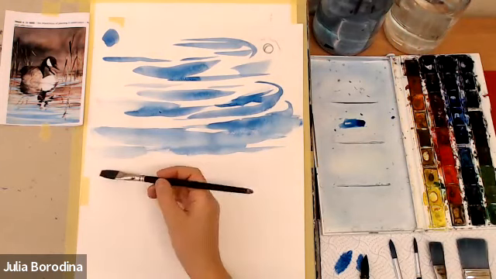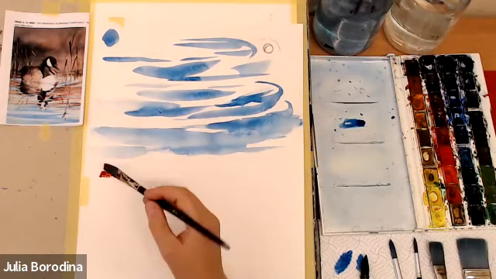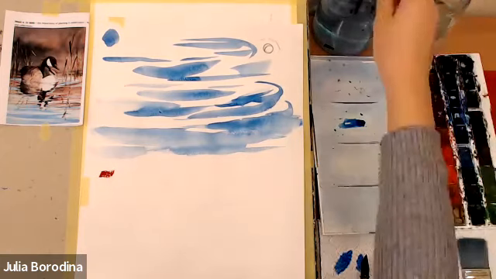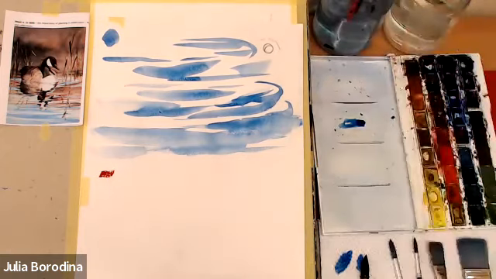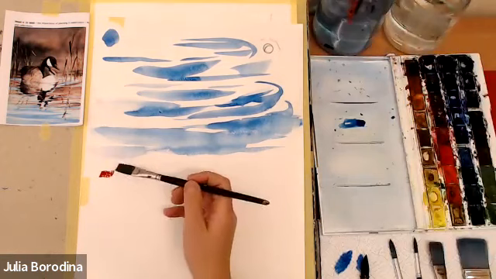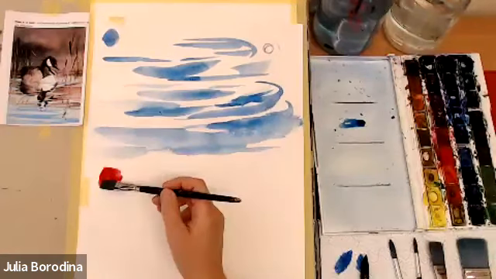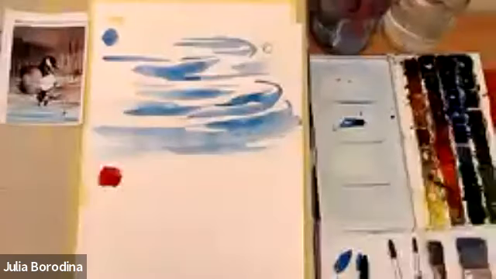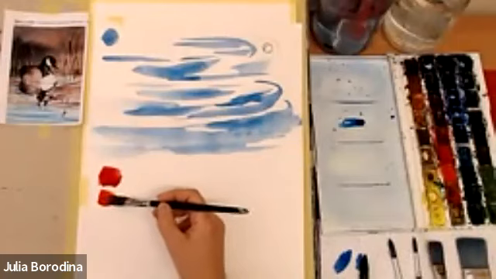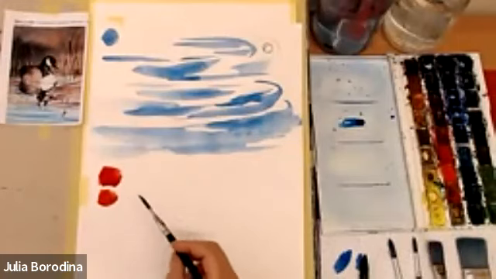So this is fresh. Oops, let me get a bit more water. So that will be my orange red. Maybe even cadmium orange, any combination of these two. Yeah, maybe that one is better.